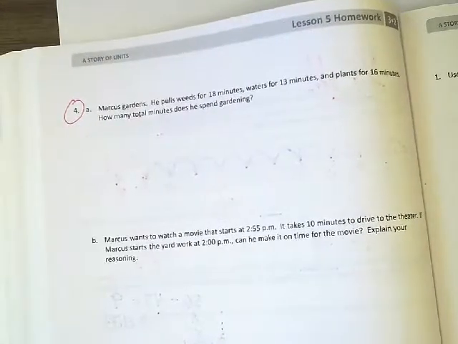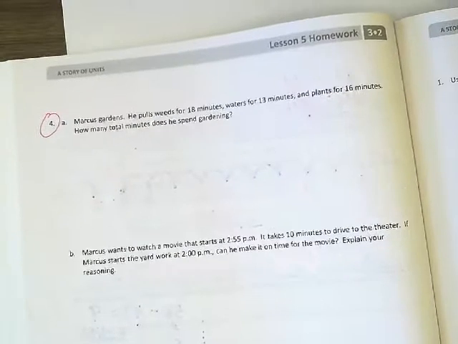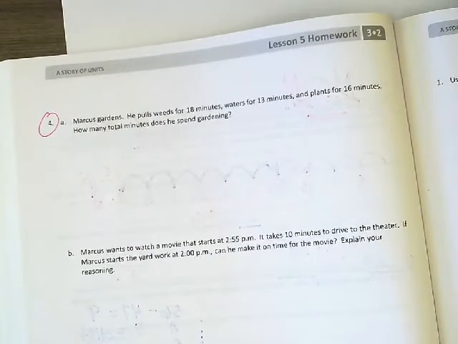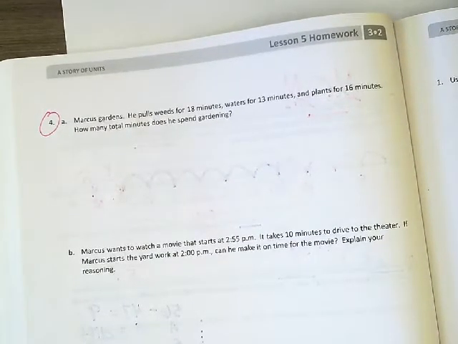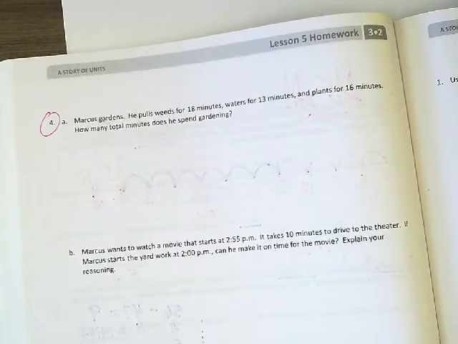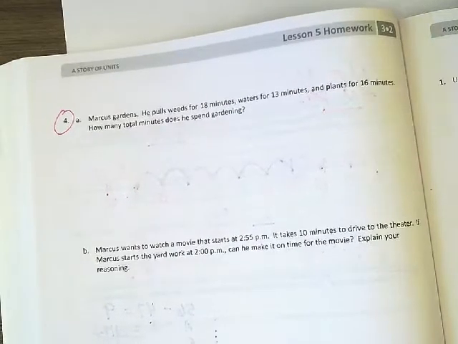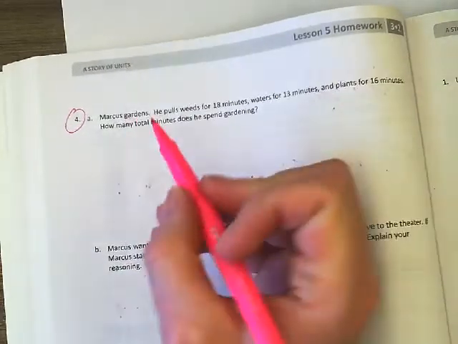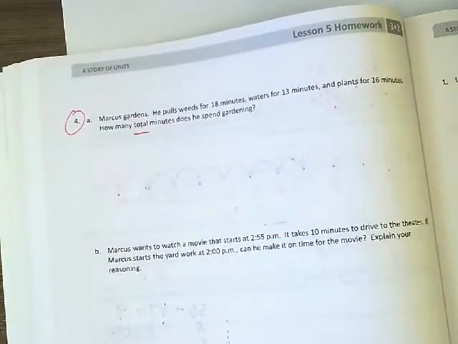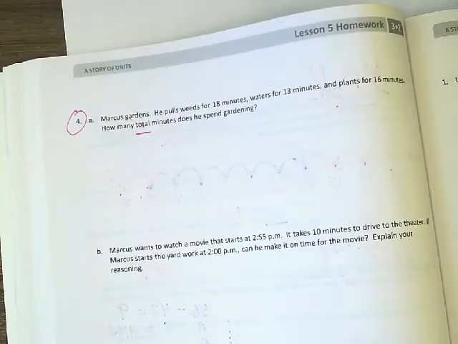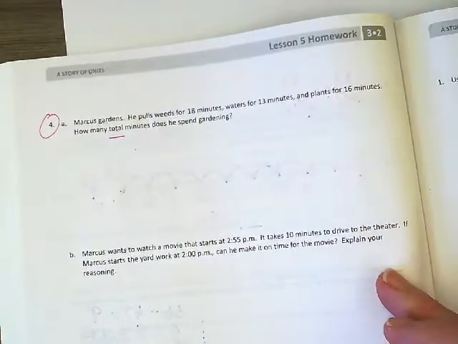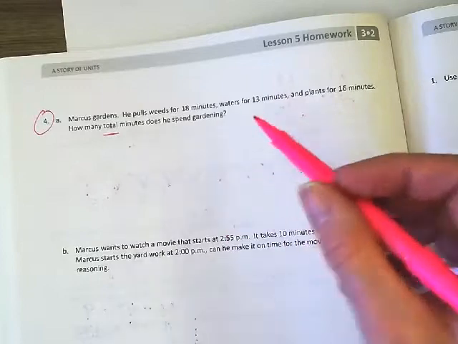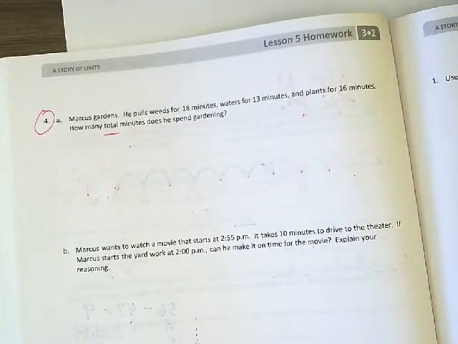All right. Marcus gardens. He pulls weeds for 18 minutes, waters for 13, and plants for 16 minutes. How many total minutes does he spend gardening? Total. We have to find the total. So what are we going to do with all those numbers? Yep, we're going to add them together.